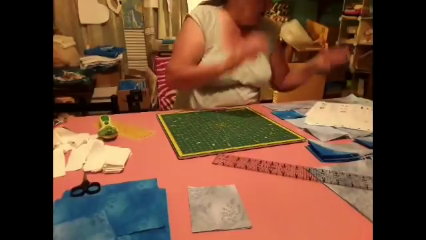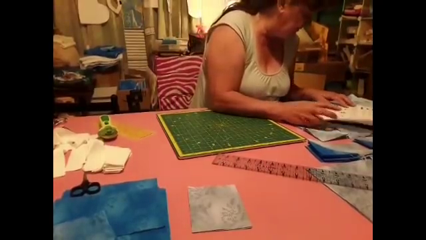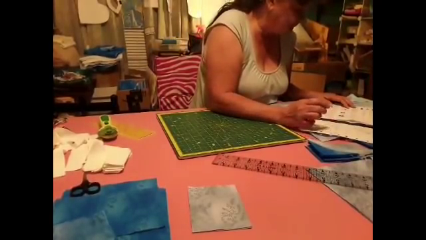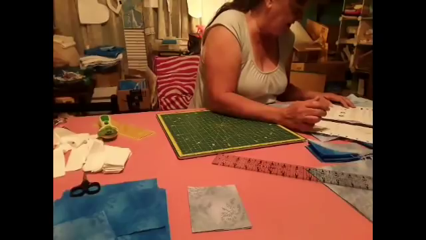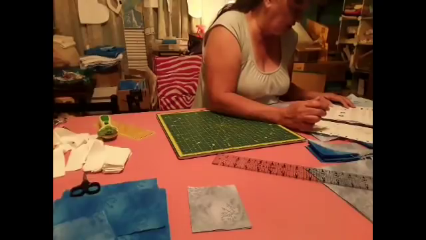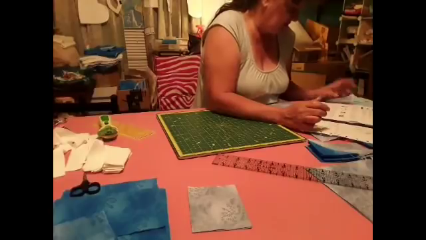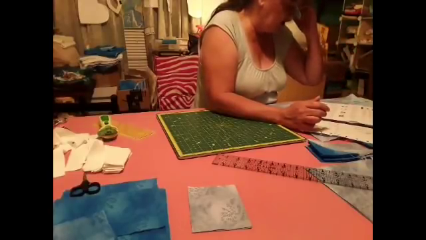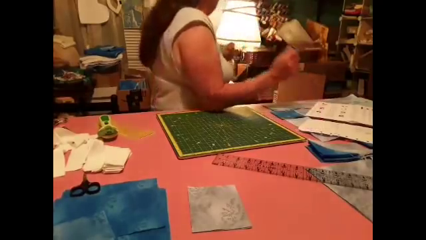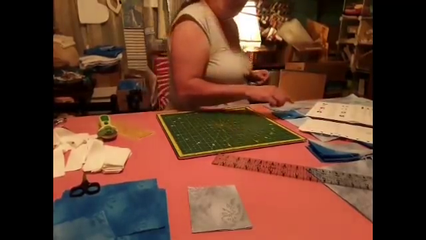So, how many does it say I need? One 1.5 by 3.5 white strip to the right side of one dark gray square. Okay. And which one was that?